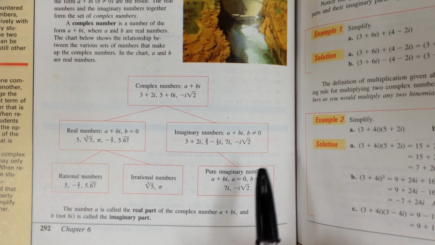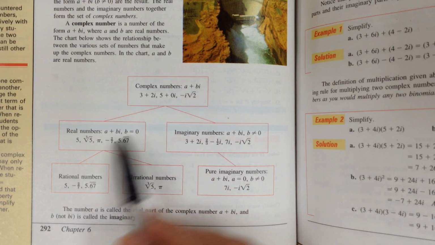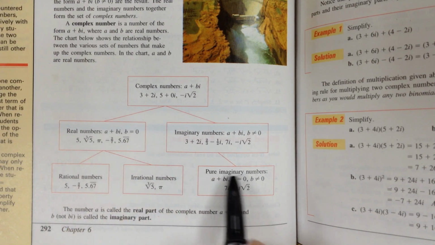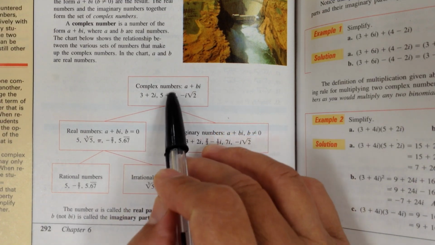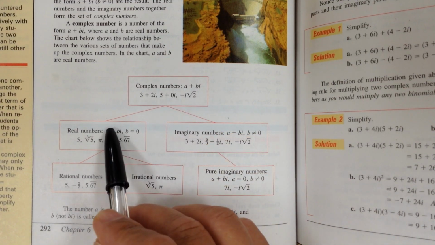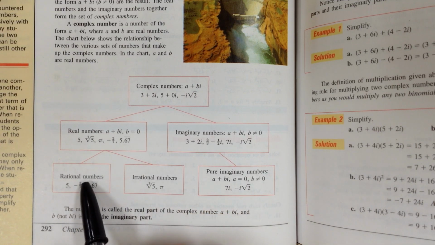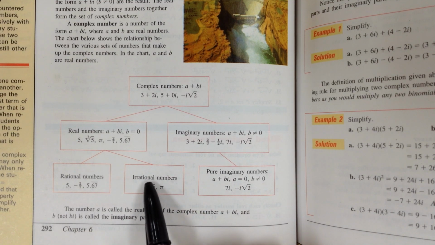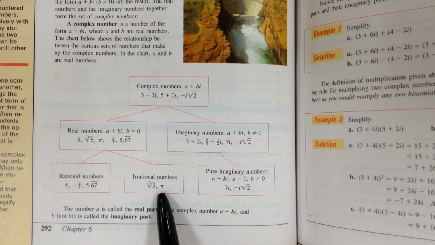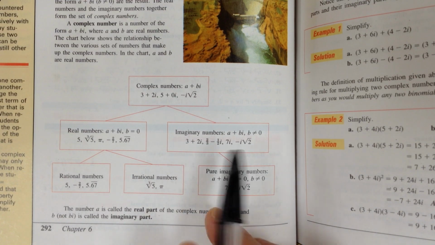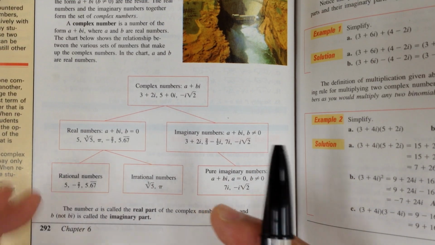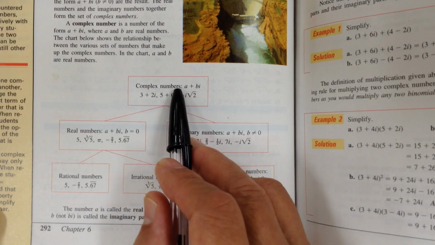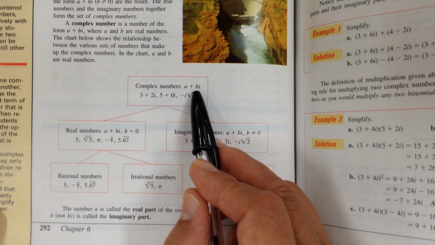Anyway, the complex numbers are comprised of the real numbers and the imaginary numbers, including pure imaginary numbers. The real numbers are part of the complex numbers, and the real numbers can be broken into two kinds: the rational numbers, the ones that can be written nicely as a fraction, and the irrational numbers, which cannot be put into a fraction. This is how the numbers are subsets of the complex numbers. Again, a complex number has a real part and an imaginary part.